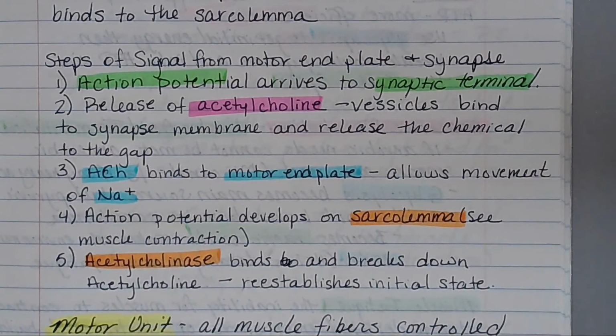So again, we get that change in the membrane because we depolarize a part of it. And so we end up resetting that again as our sodium goes in, potassium goes out, right? Resets the channels, which allows everything to reset. So immediately as acetylcholine comes in and binds to those particular sites, acetylcholinesterase comes in, breaks down that, and binds to that acetylcholine for it to reestablish its original set. So again, it helps kind of reset the overall thing.